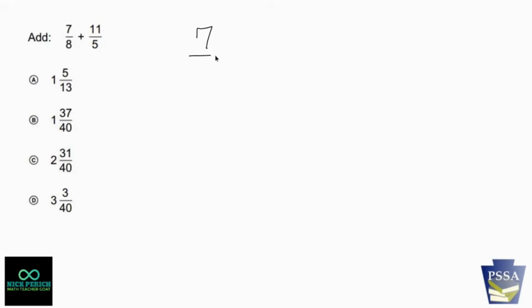So let's write them out. 7/8 plus 11/5. Now you have to ask yourself, how can I make an 8 and a 5 the same number? Well, if I'm thinking 8 times 5, you're thinking the right thing. So if I multiply 8 times 5, I can make it a 40. And if I multiply 5 times 8, I can also make that a 40.